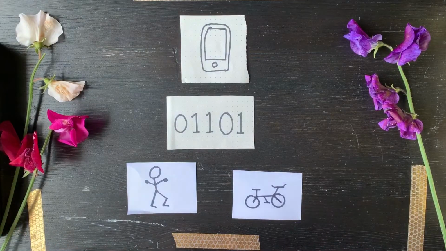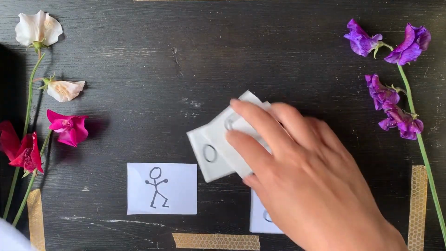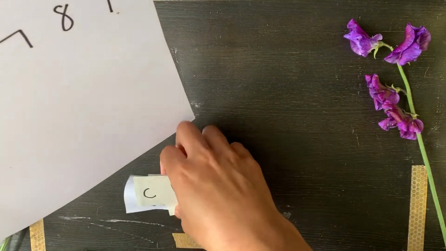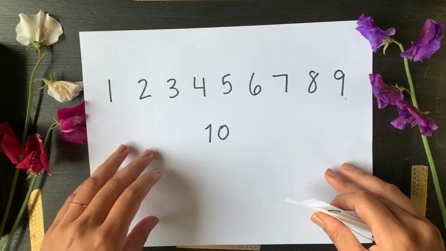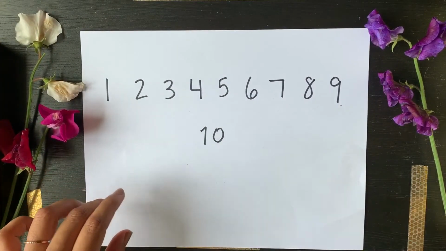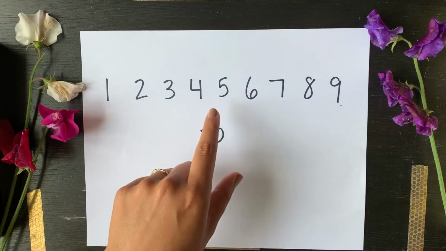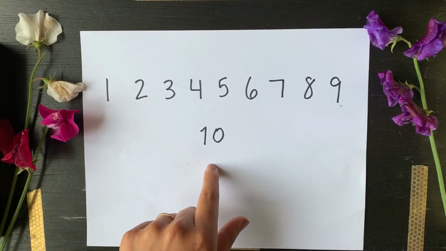Binary code is a number system different from the number system that we are used to, and that number system is called the decimal system. Deci meaning 10. Now, if we were to count up to 10, you would go 1, 2, 3, 4, 5, 6, 7, 8, 9, 10.